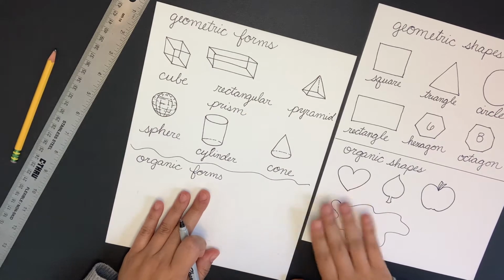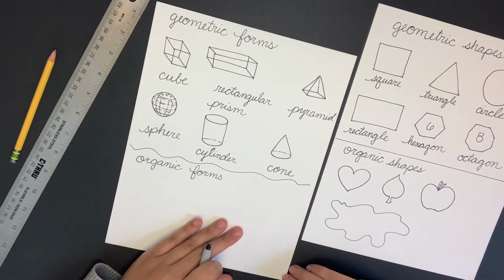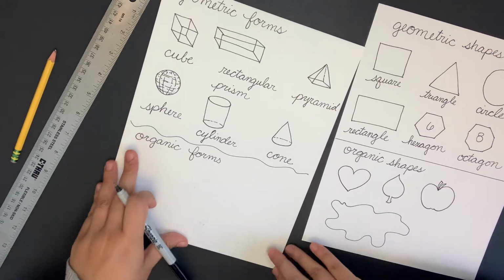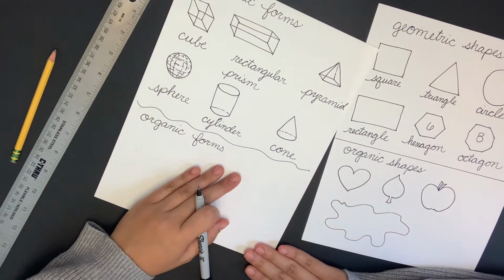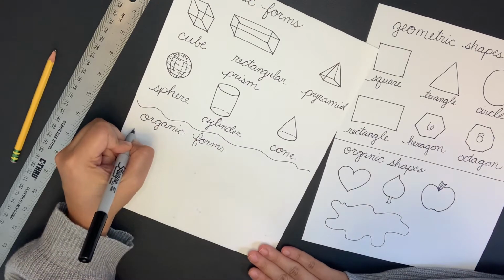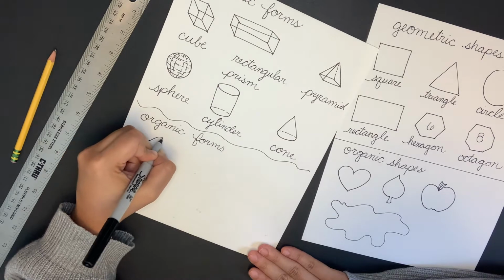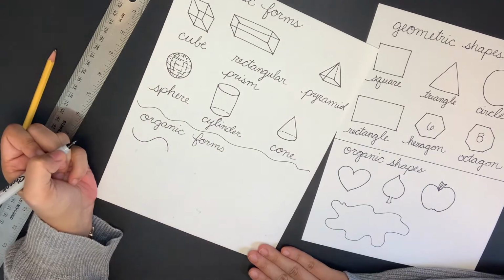Organic forms, they're just as difficult to calculate as the shapes because they have multiple lengths, depth, and width. Let's create a simple form. First, let's draw a wavy line with one bump on the bottom and one bump on the top.